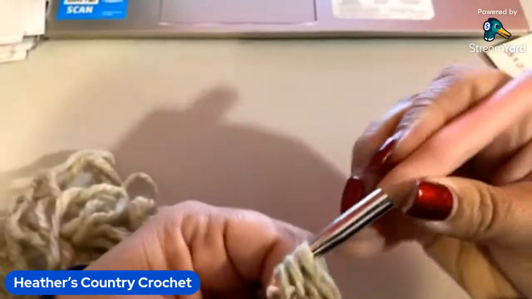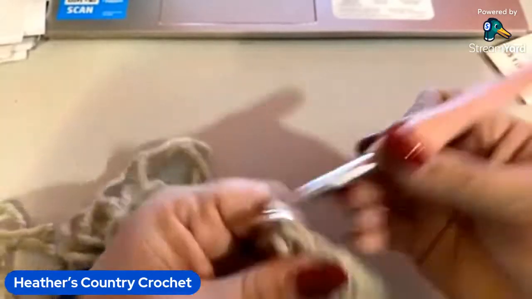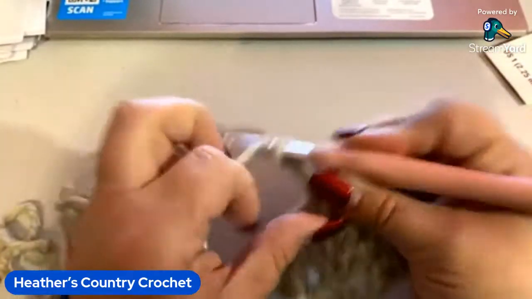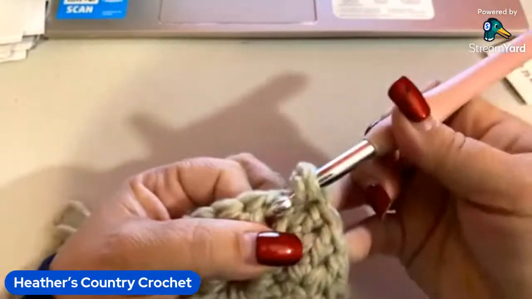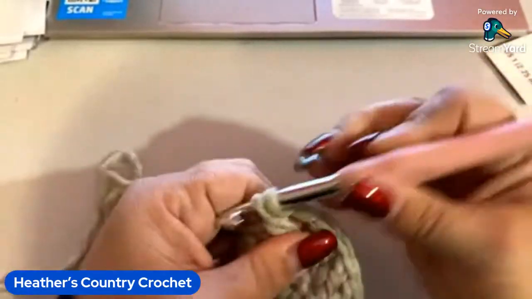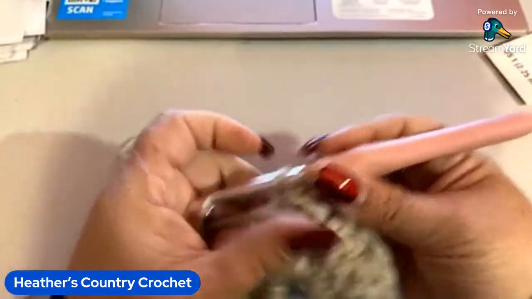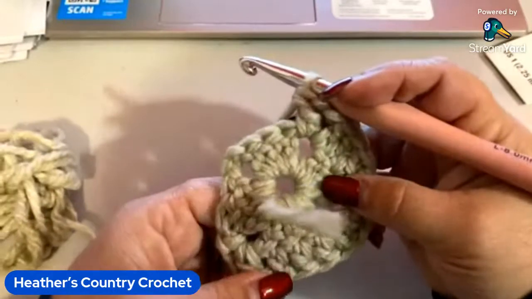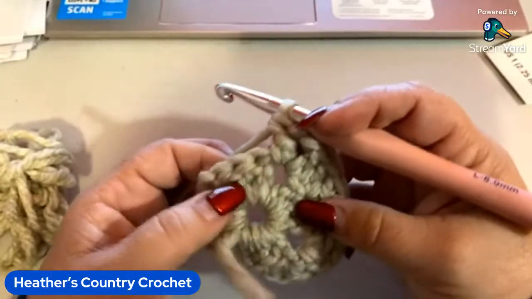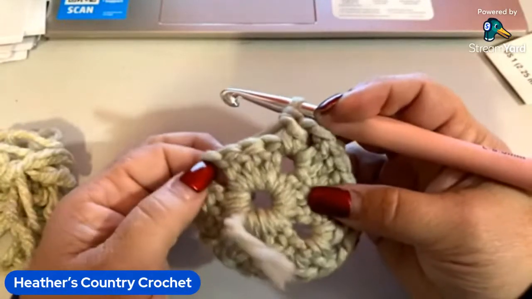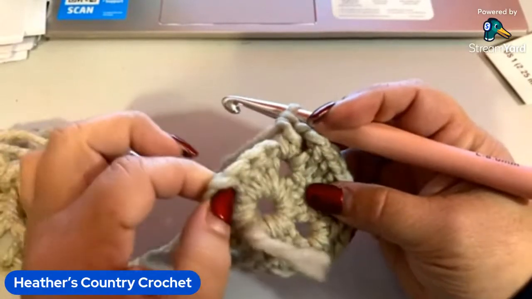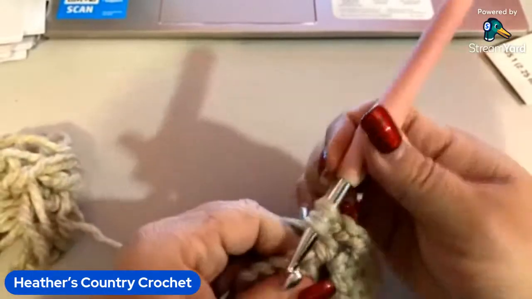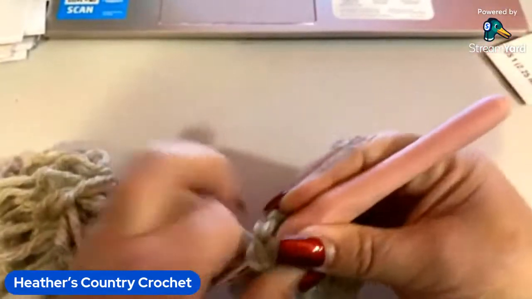Double crochet, chain 2, and double crochet. So that's what we're doing on each side: we're just double crocheting in all of the stitches, 1 double crochet, chain 2, 1 double crochet in the corners until we get all the way back to where we started.